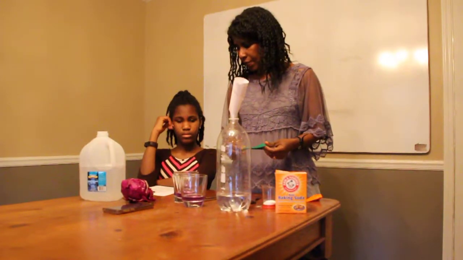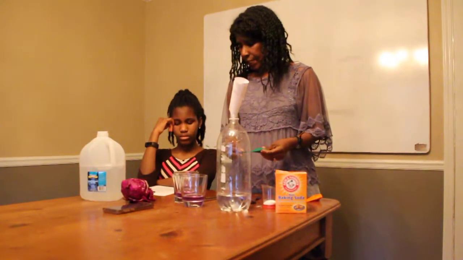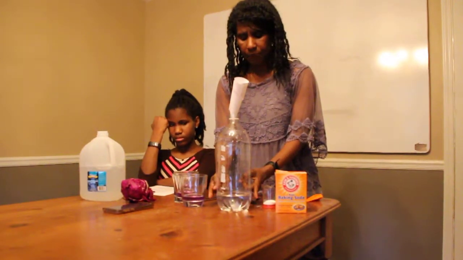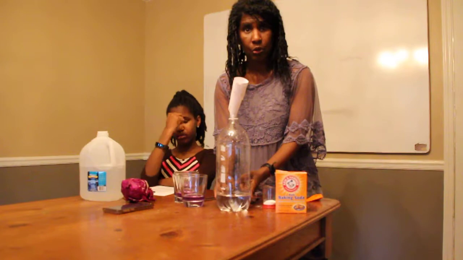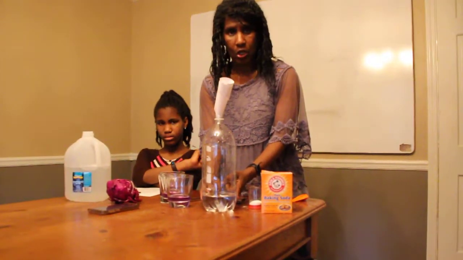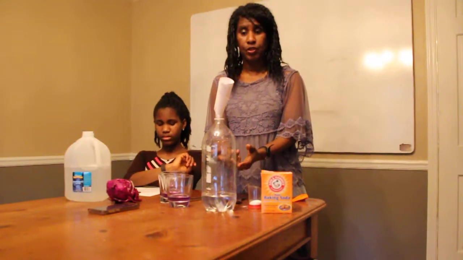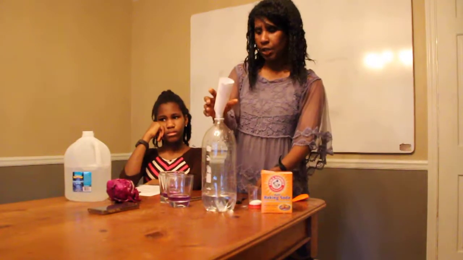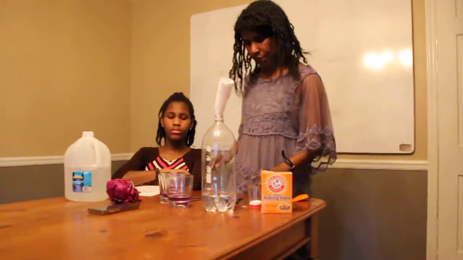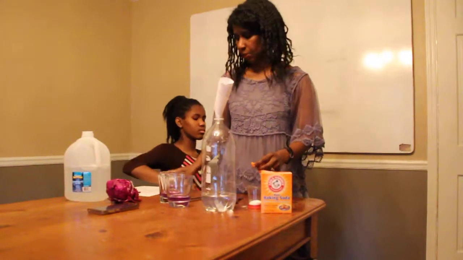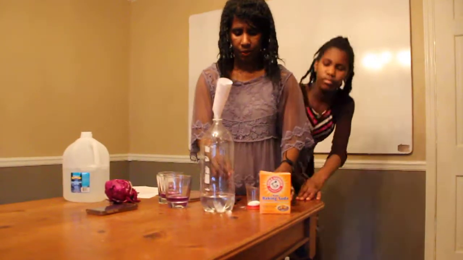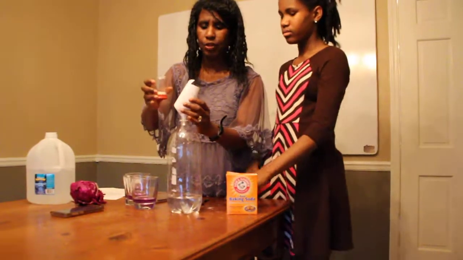Okay, so for the first part of the experiment, we need to pour the baking soda into the vinegar. And we know what's going to happen because we've seen this happen before. A reaction's going to occur. We're going to get that gas and collect it in a balloon. Are you ready? Skylar, are you ready? You're going to need to come over here, Skylar, because you're going to need to put the balloon on for me. All right, this is my makeshift funnel.